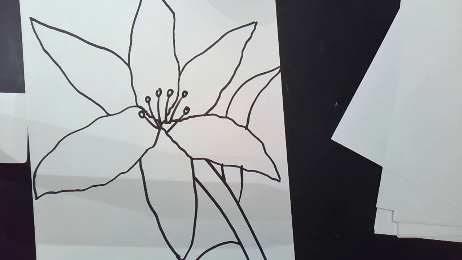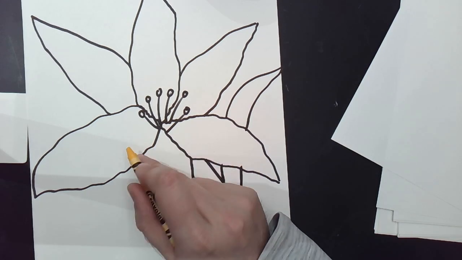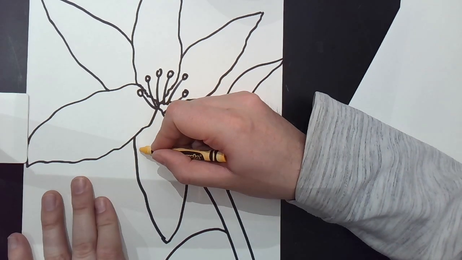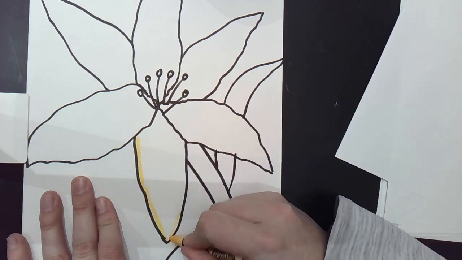Now when we color this, we get to do some cool stuff. So lilies around the world have tons of different colors, and the painting that we looked at was orange and yellow. So I'm going to actually start with my yellow. And what I want to do is go around the outside of each petal and just give it a little border.